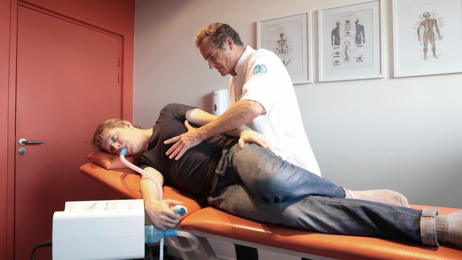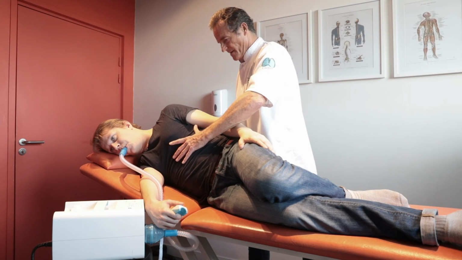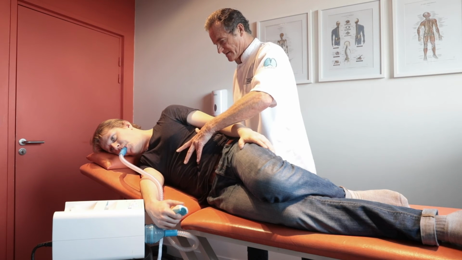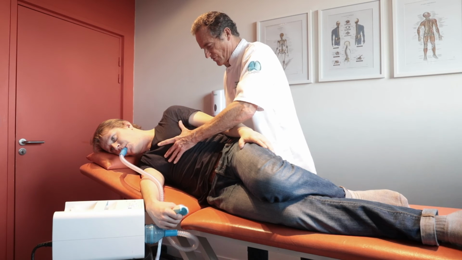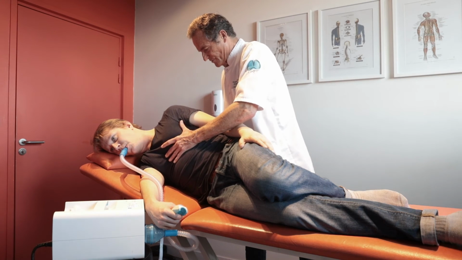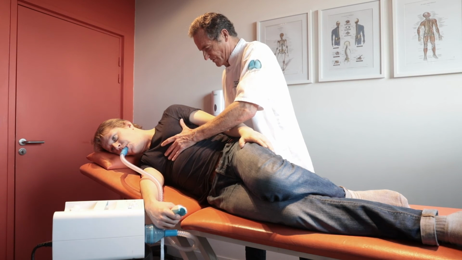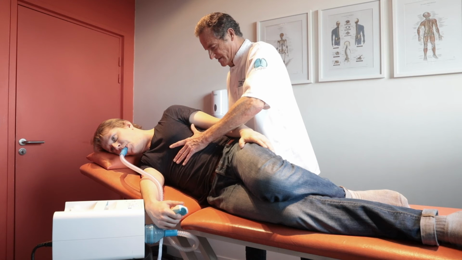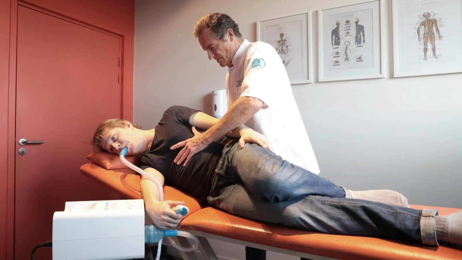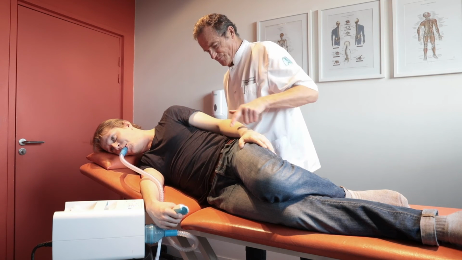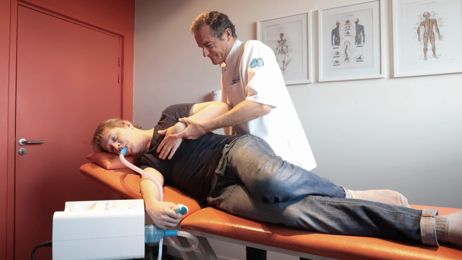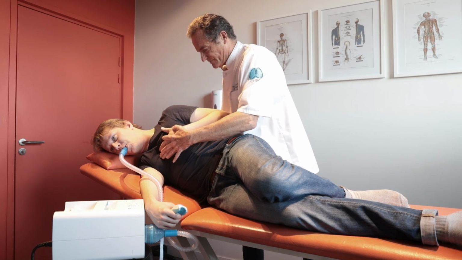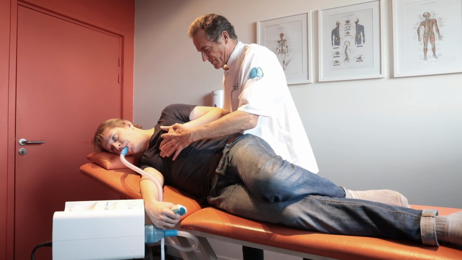The expiration must in no case be forced, but quite the contrary. It is carried out as a sigh with an open glottis, in order not to disrupt the Simiox action on the viscosity of the secretions. The patient must not actively blow into the device. At the beginning of this relaxed sigh, the patient triggers the Simiox. He perceives throughout the duration of his expiration the vibration that modifies the rheology of his mucus and transports it.